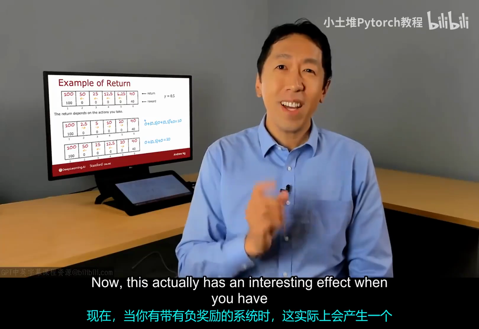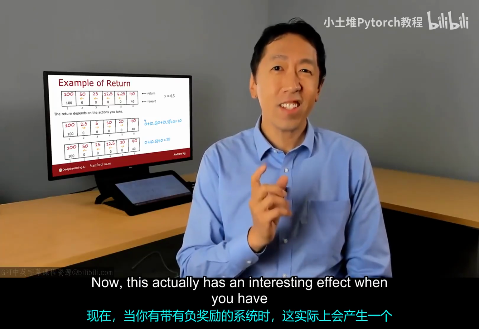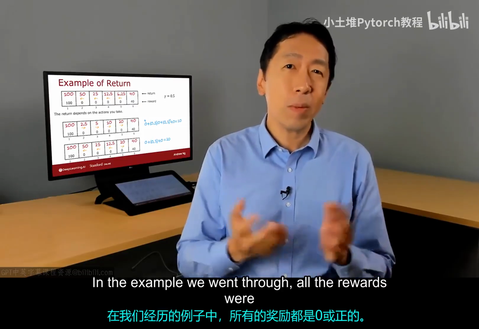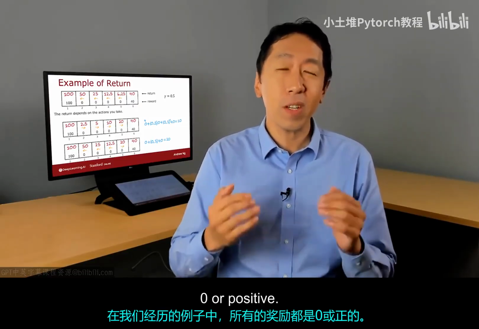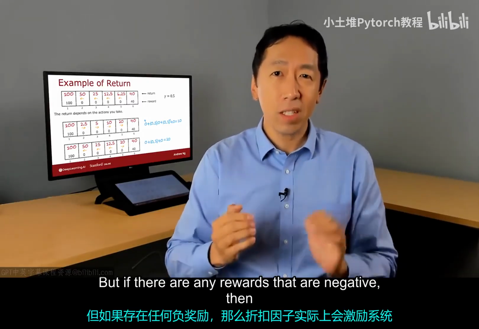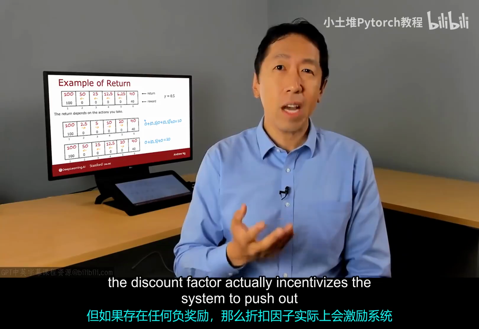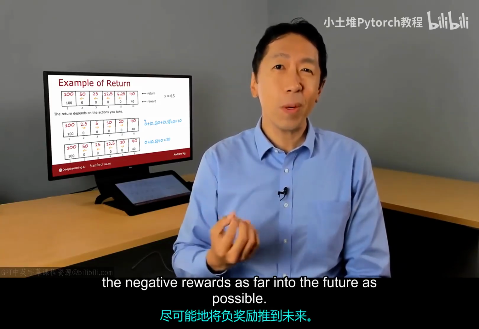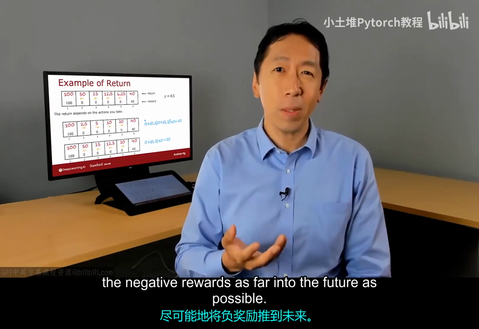Now, this actually has an interesting effect when you have systems with negative rewards. In the example we went through, all the rewards were 0 or positive. But if there are any rewards that are negative, then the discount factor actually incentivizes the system to push out the negative rewards as far into the future as possible.